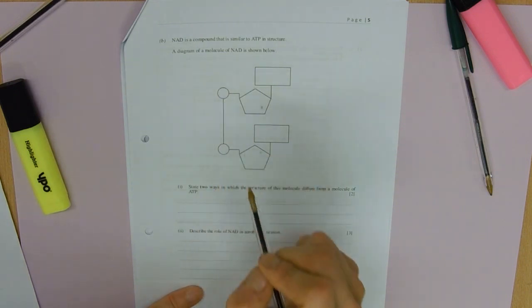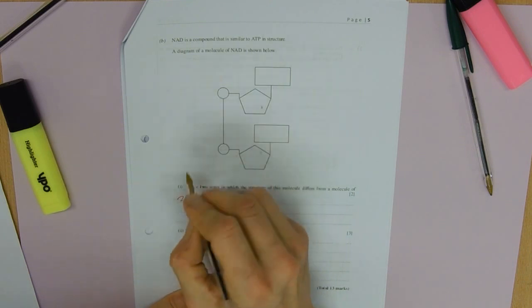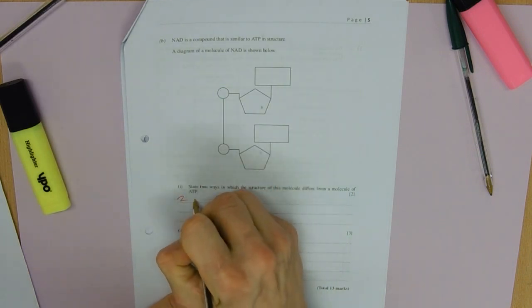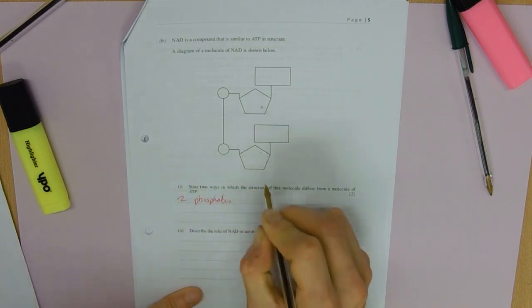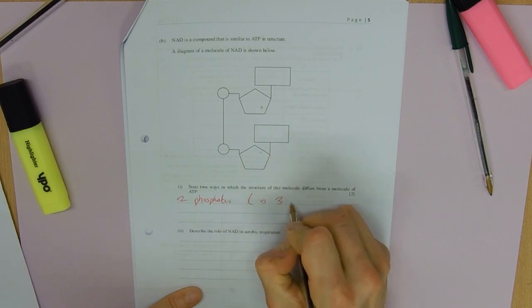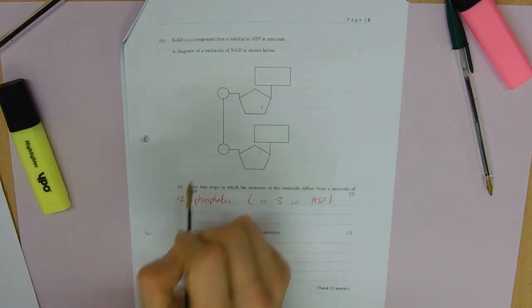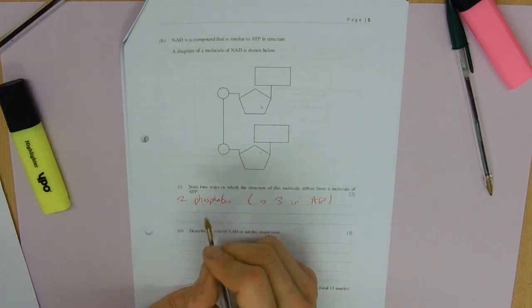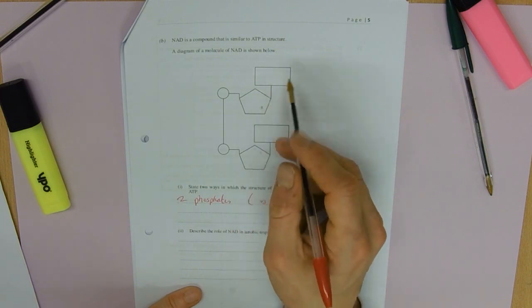Well, this one has got two phosphates versus 3 in ATP. So I'm actually talking about this molecule rather than ATP. This has got 2 sugars, whereas ATP has only got 1.